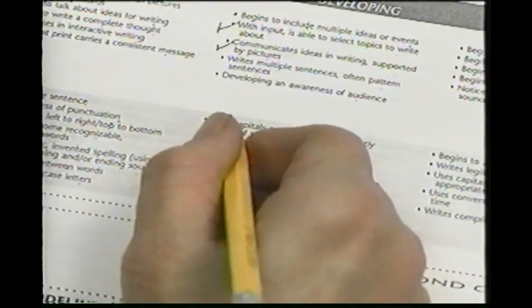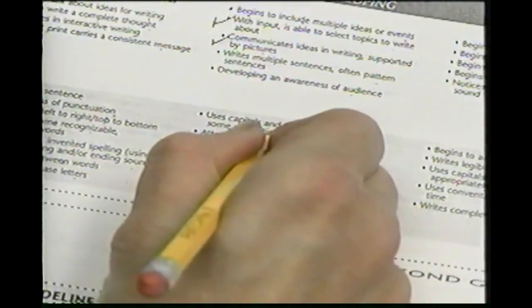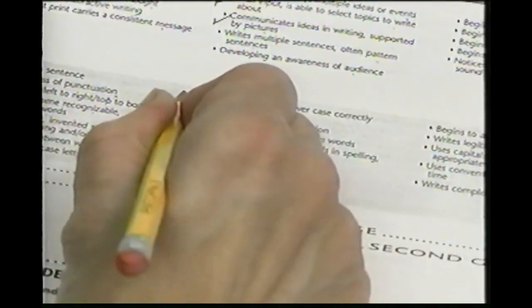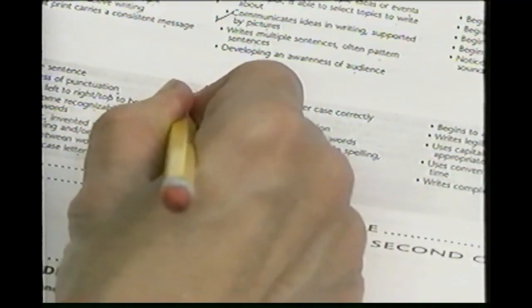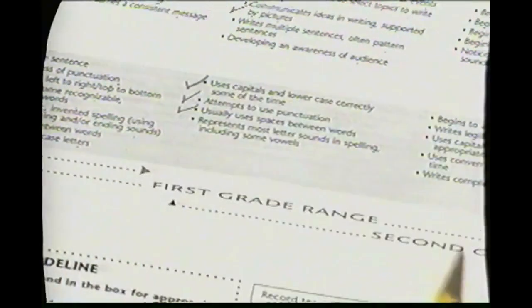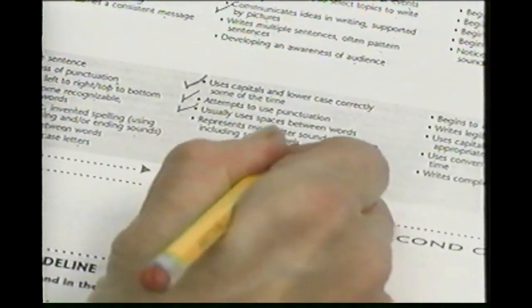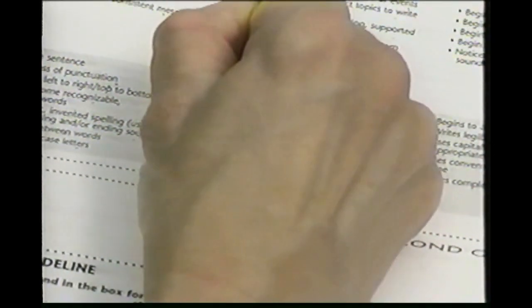Moving down to conventions. Uses capitals and lowercase correctly some of the time. Well, I could check that off. Attempts to use punctuation, and she did. Usually uses spaces between words. Yup. Represents most letter sounds in spelling, including some vowels. That was true. So I'm going to date those 1099. Looking good in conventions. Needs a little work on ideas and content.